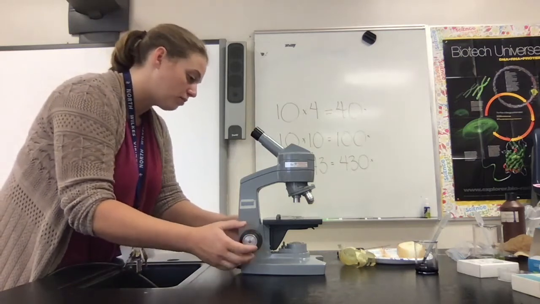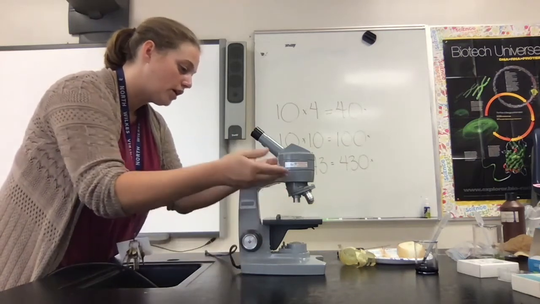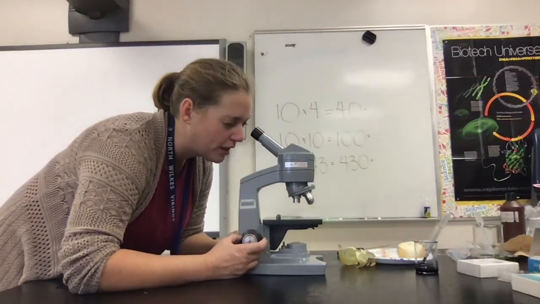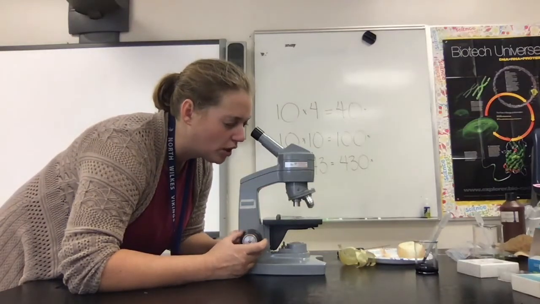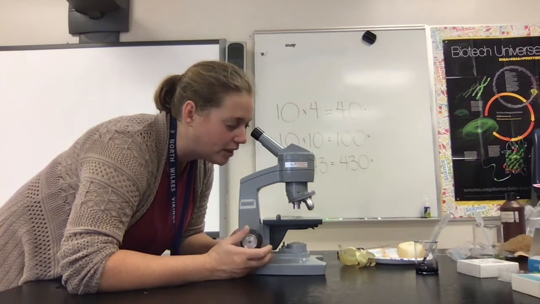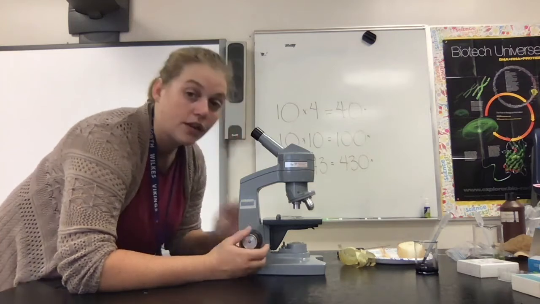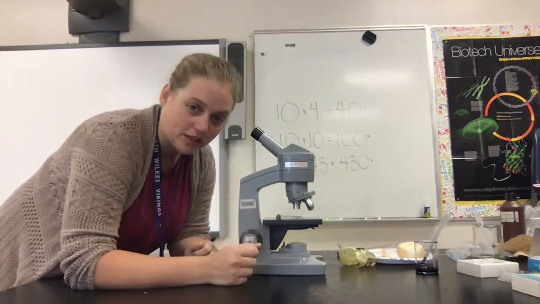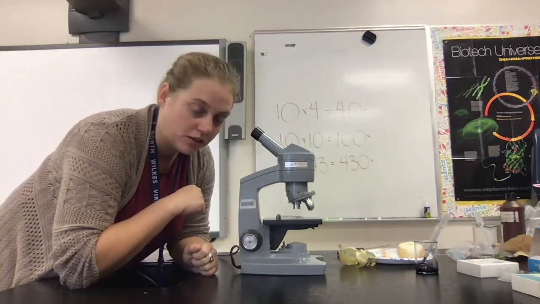So in order to focus a microscope, you're going to start with the lowest power. The objective is far away from the stage. You look into the microscope and you use the coarse knob to lower this objective toward the stage until you see detail. And once you have your specimen focused, then you're going to center the specimen in your field of vision that you can see.